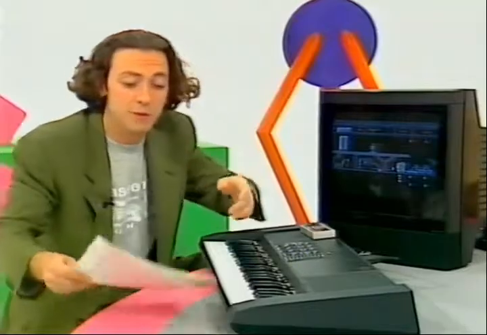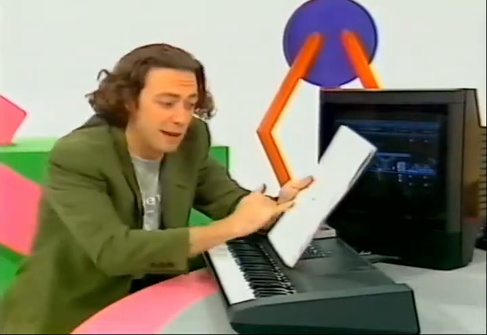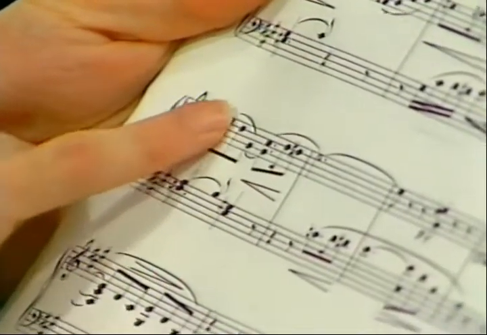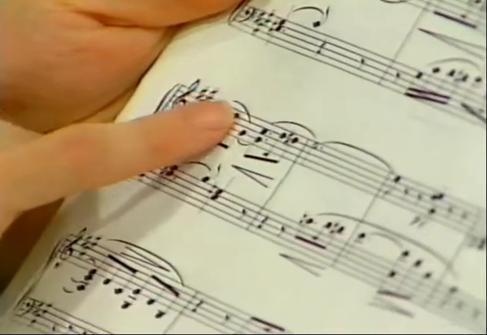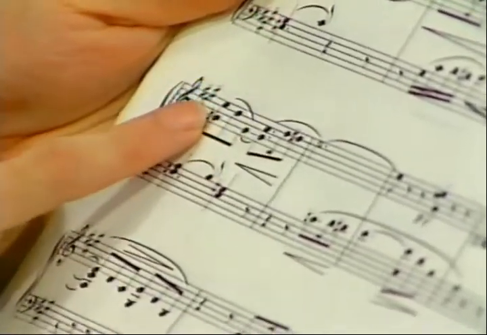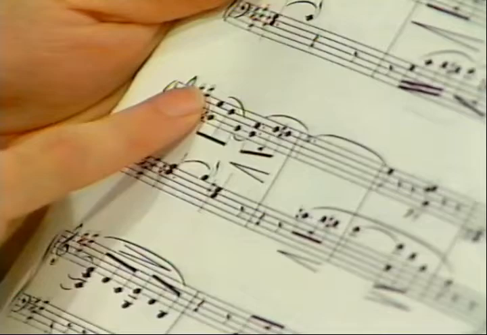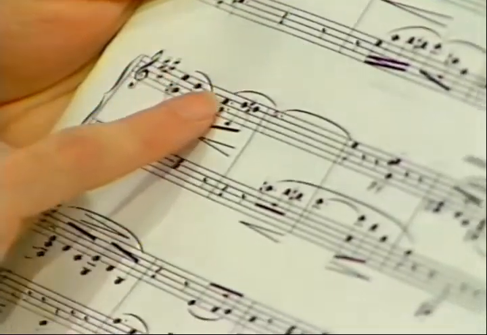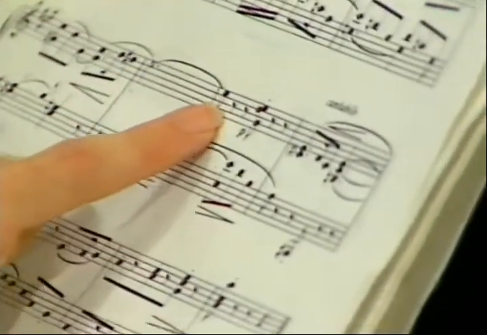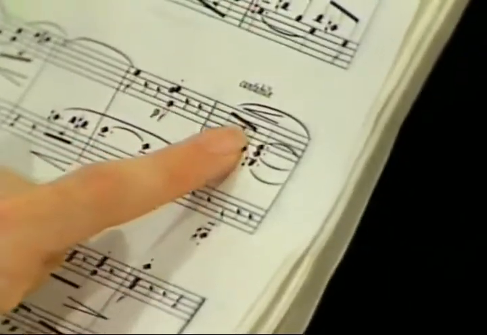Now, in order to play the piano, really, you need to be able to read music. Now, this is music. The position of the notes up and down here tells you which note to play, higher or lower. And the position of the notes, that's the tune, and the position of the notes along this way here tells you when to play the note and how long for, the rhythm of the piece. Tune and rhythm, the basics of music.